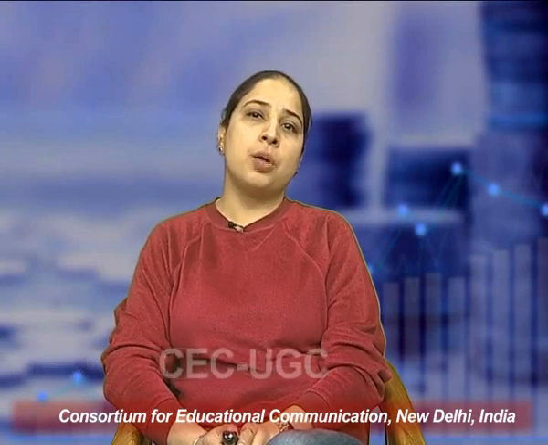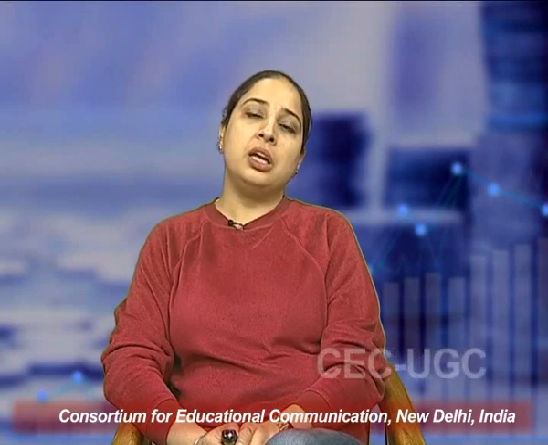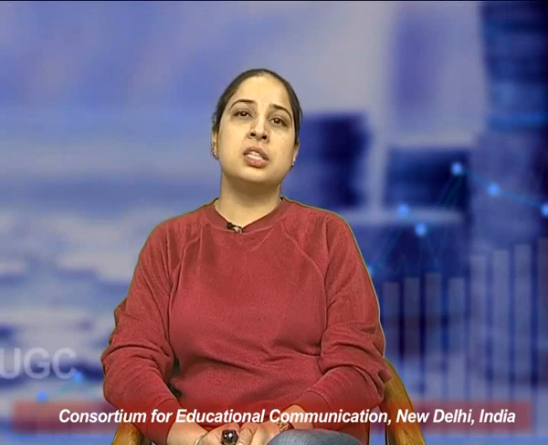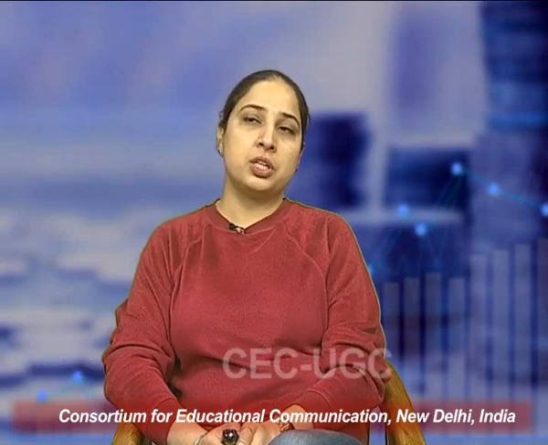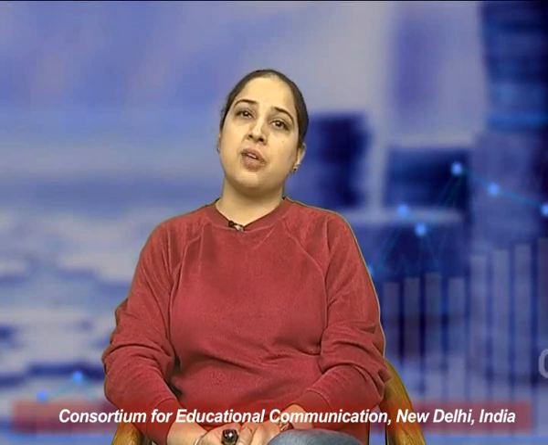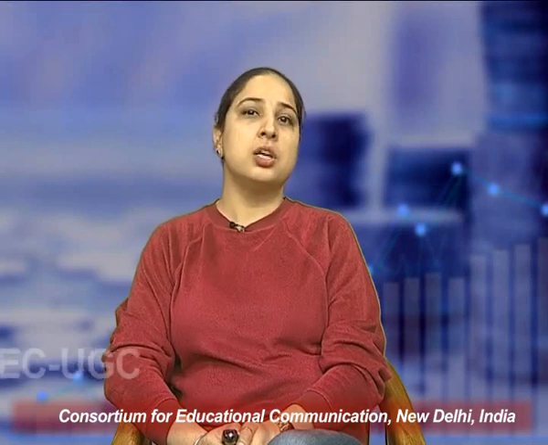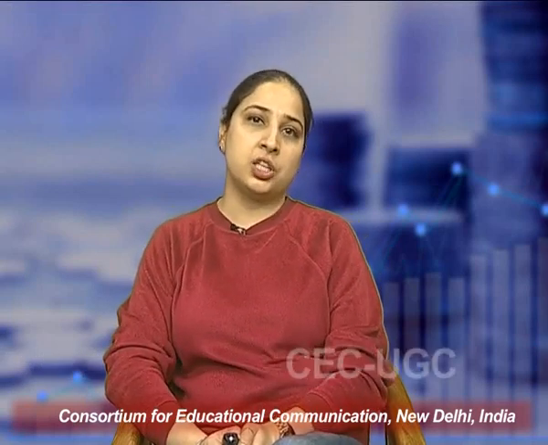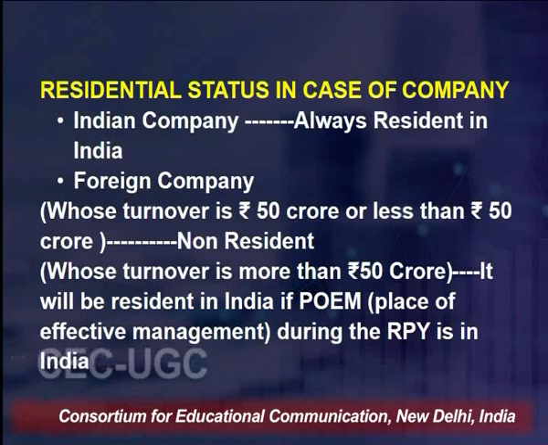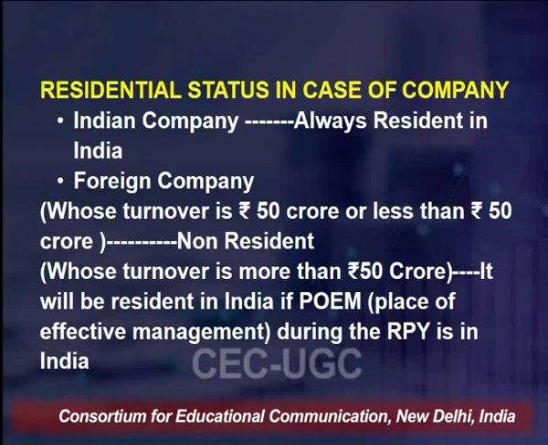So, when we talk about an Indian company, it will always be resident in India. Any Indian company, when we talk about domestic companies, any companies having substantial interest, in which the public is substantially interested. All these Indian companies, irrespective of any fact, are always resident in India.